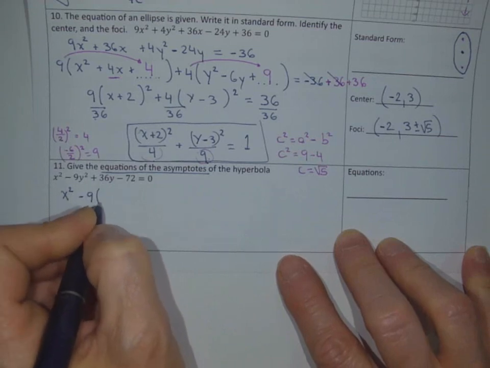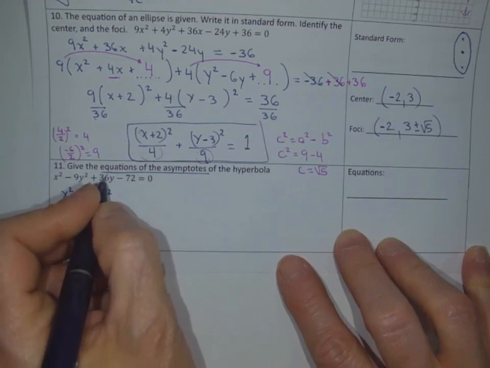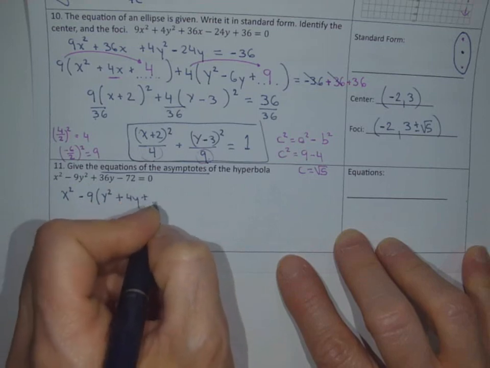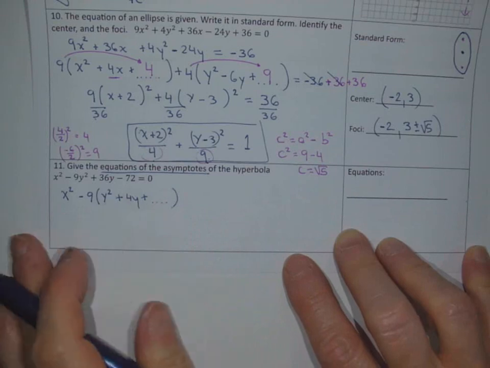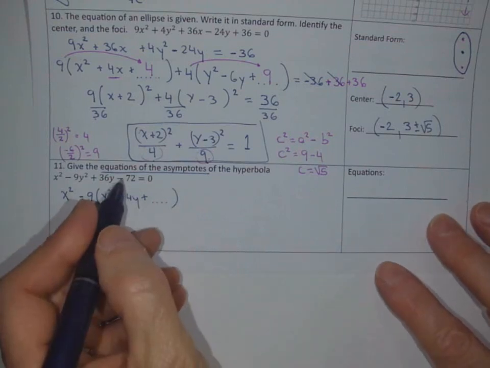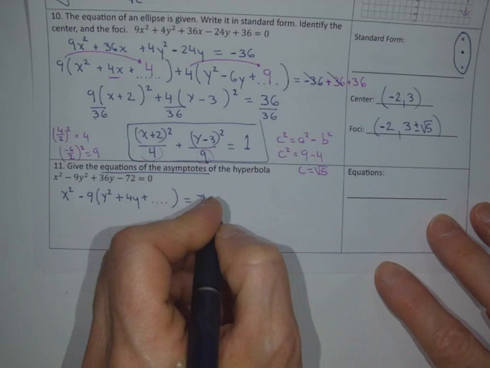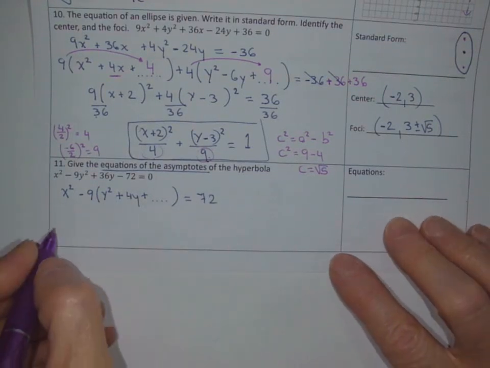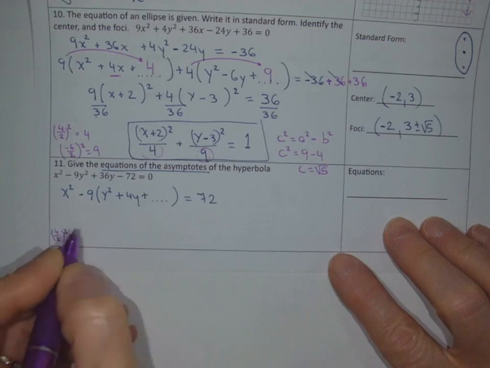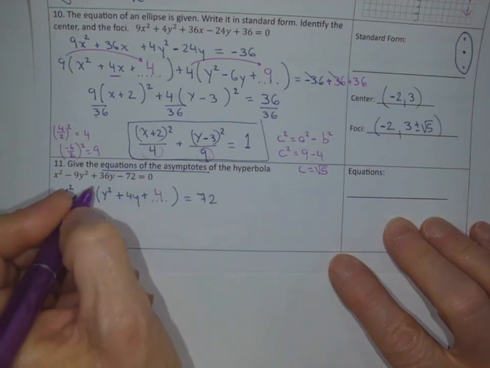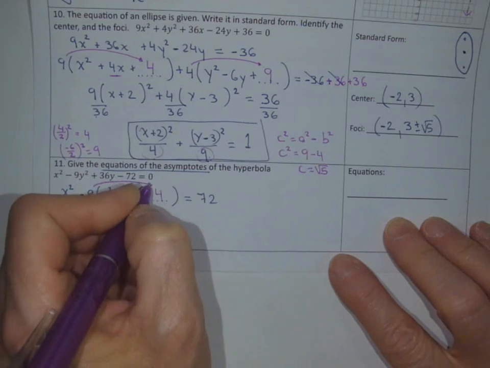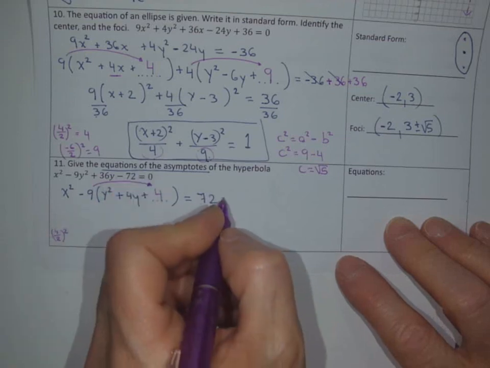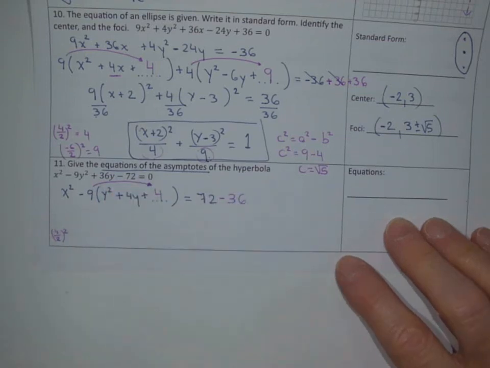So I have a 9, factor that out. If you factor out a 9, 36 divided by 9 will be 4, so plus 4y. And remember to keep a little place here to add whatever we need to complete the square, and add 72 to both sides to move that across the equal sign. Okay? Take your b value, which is a 4, divide by 2 and square it, so I'm going to add 4. And then remember to multiply with your coefficient there. Negative 9 times 4 is negative 36, so I'm going to add negative 36 to both sides.